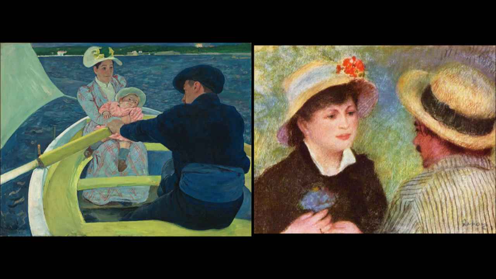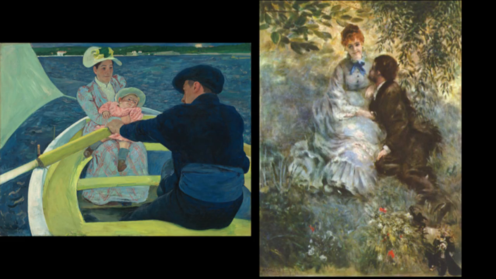in Cassatt's painting. This is L'Amoureux, The Lovers, painted in 1875 by Renoir. It's at the National Gallery in Prague. Like the previous Renoir painting referenced by Mary Cassatt, The Lovers features a man and woman in love.